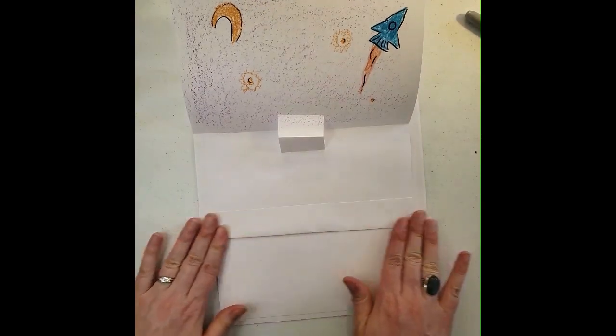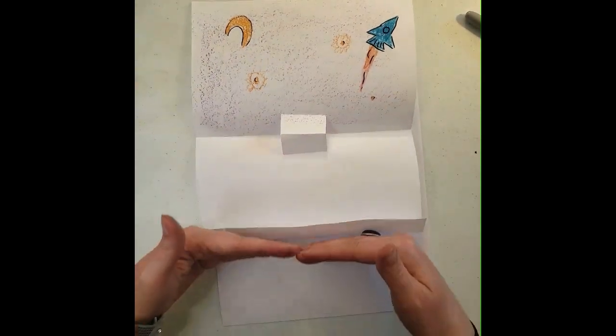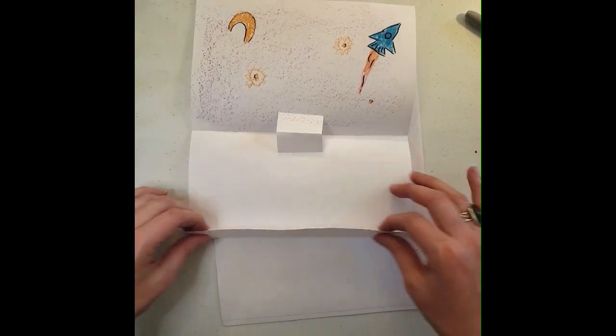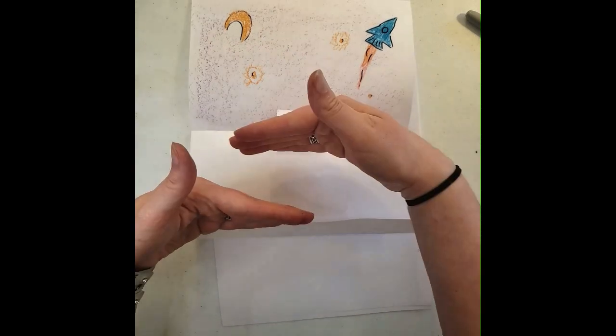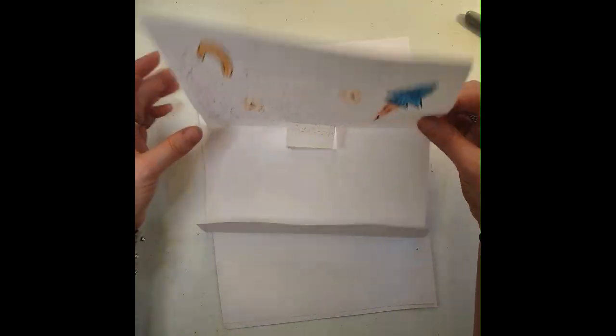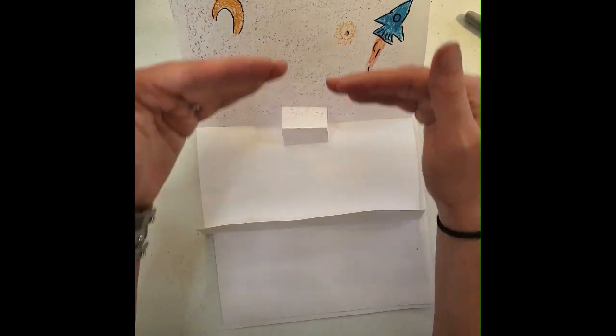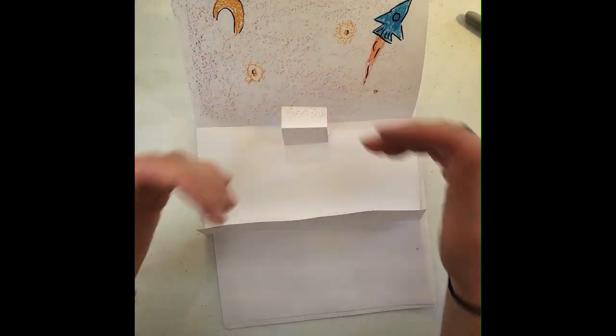So we're just going to fold this to make a flap of where to glue or tape or however you can adhere things together. That will be the foreground, and then the next part of your picture will be the middle ground. So we kind of have this pop-up action going on, so we can actually see these stages of the picture plane.